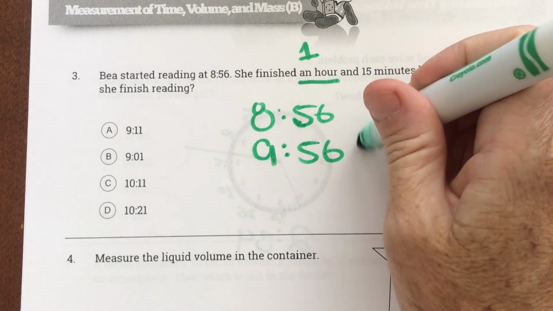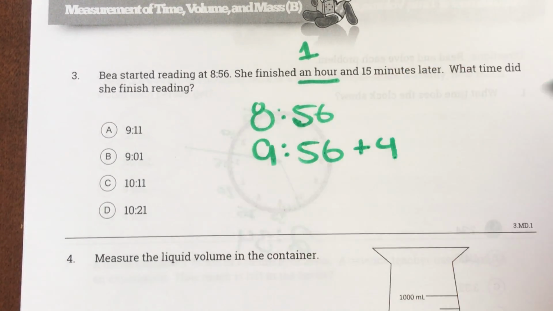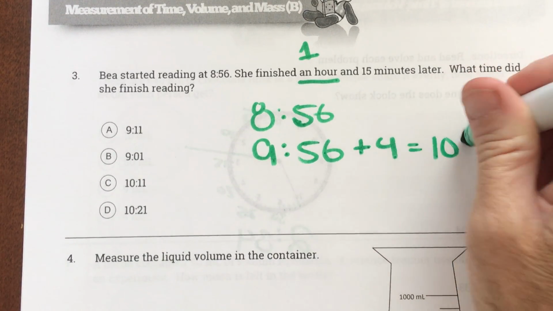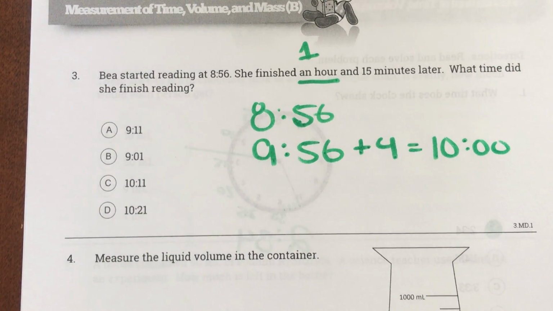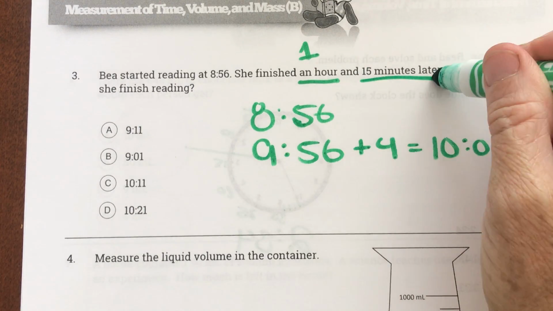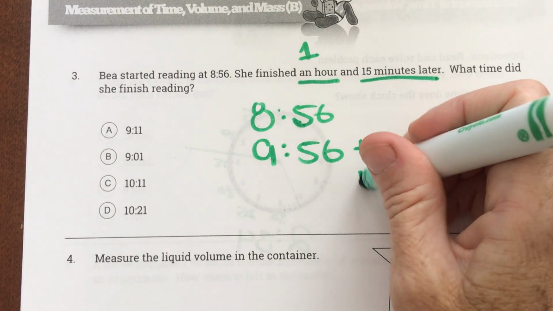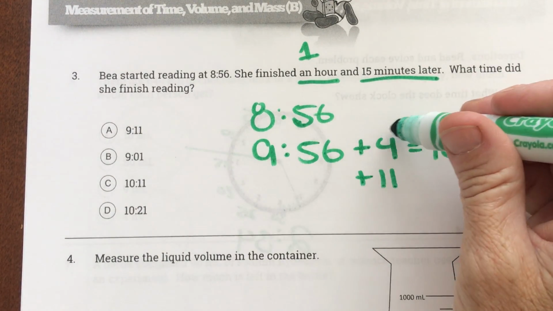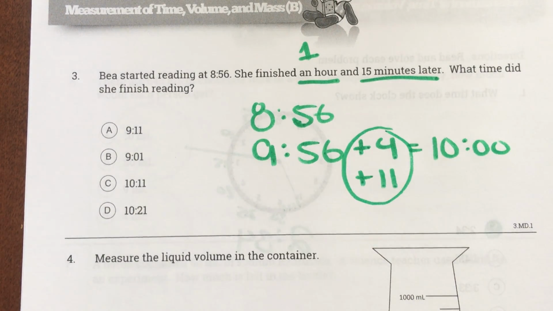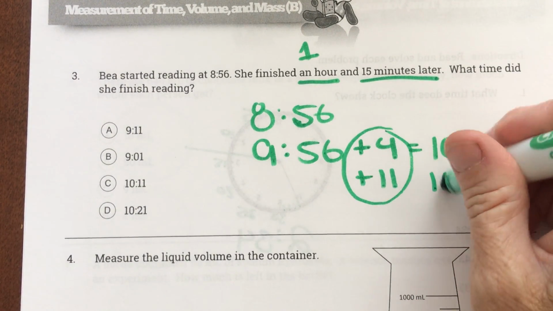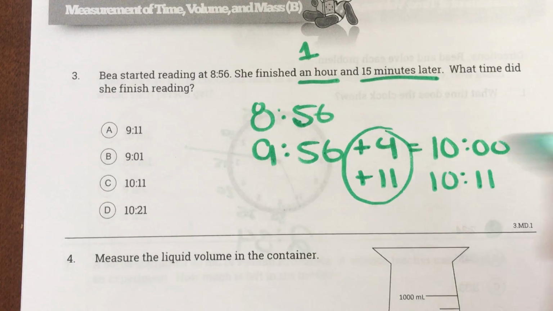Well, if I add 4 minutes to 9:56, I'm going to get 10 o'clock, which means I have to add 11 more minutes because I want that whole thing to equal 15. So I'm getting 10:11 would be her time.